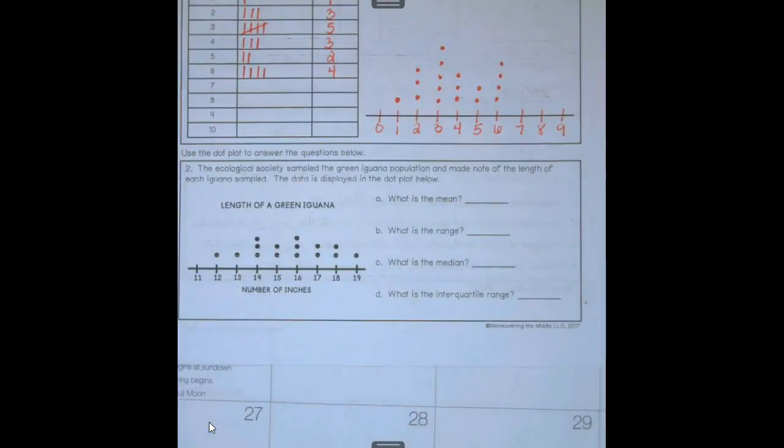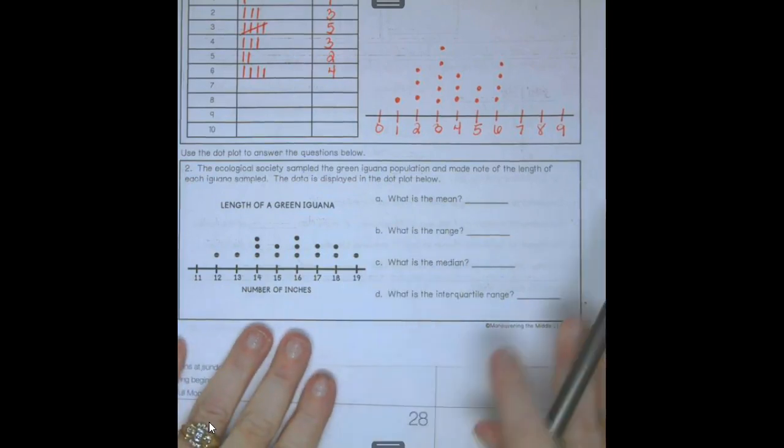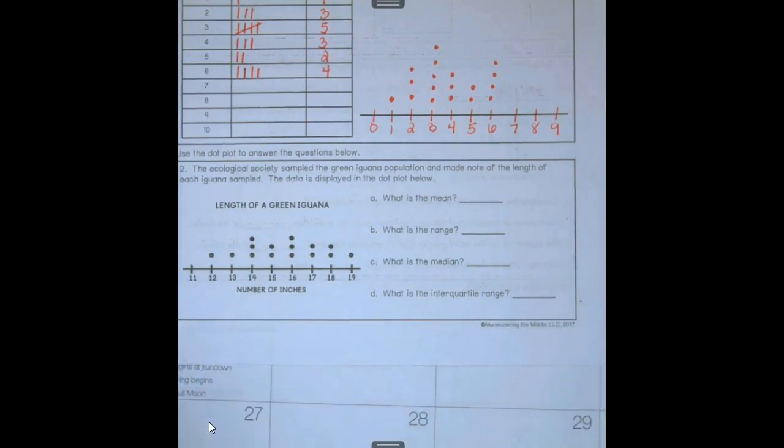Use a dot plot to answer the questions below. The Ecology Society sampled the green iguana population and made note of the length of each iguana sampled. The data is displayed in the dot plot below. So they're asking you to find the mean. To find the mean, who can tell me how to find the mean? Just raise your hand if you know how to find the mean.